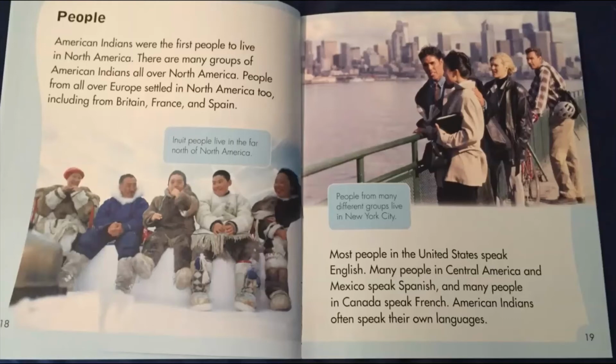We learned North America has different groups of people. We know this by the heading. Each page in this book has a heading, and it says people. The text says multiple times people in North America and names different groups, repeated in photos that show people. We also learn people speak different languages in North America.